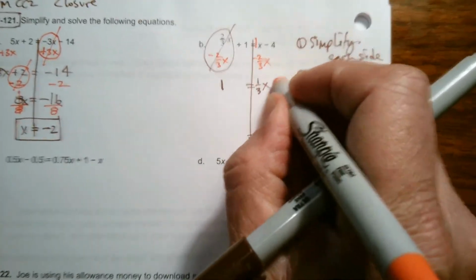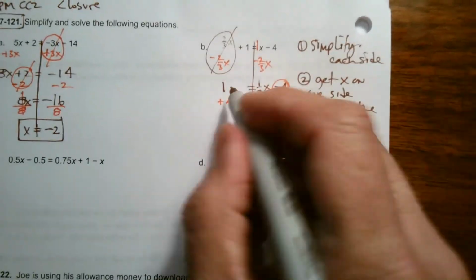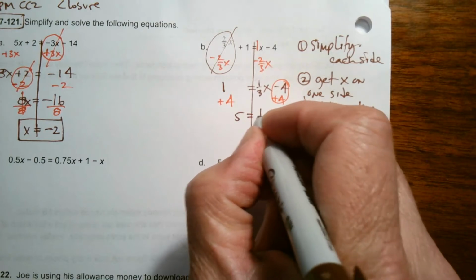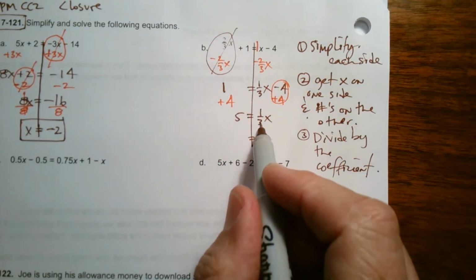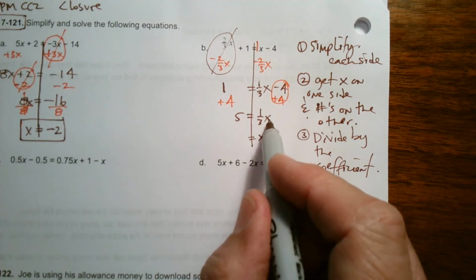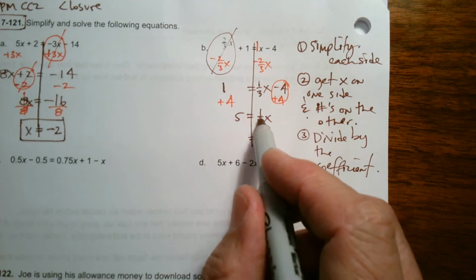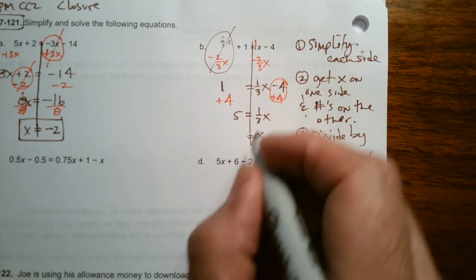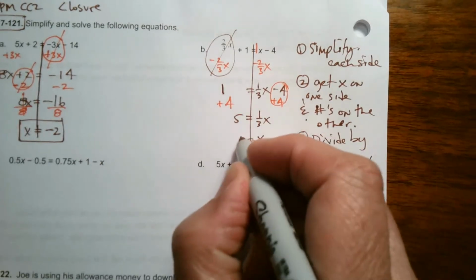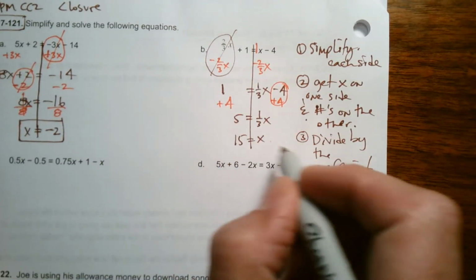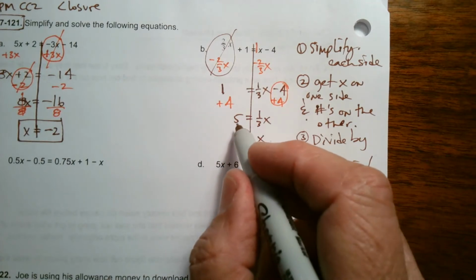So I add 4 to both sides because I need to keep my x's over here. So I have a 5 over here, and I have a 1/3 x now right there. So once again, I can look at this and think to myself, all right, 1/3 of something is 5. So that's what that x is. X is 1/3 of what? Well, if I know my fractions, 1/3 of 15 is 5. So that's why x is equal to 15.